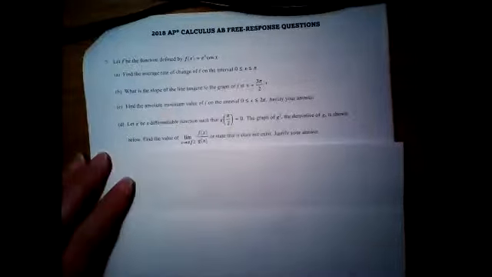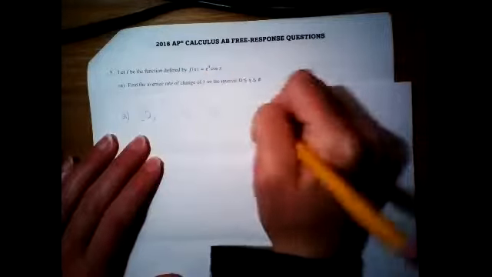All right, so for number 5, we're given this function, f of x equals e to the x times cosine of x. Find the average rate of change of f on the interval 0 to pi. All right, average rate of change means slope. So we're going to get a point for 0 and a point for pi, and then just do the slope.